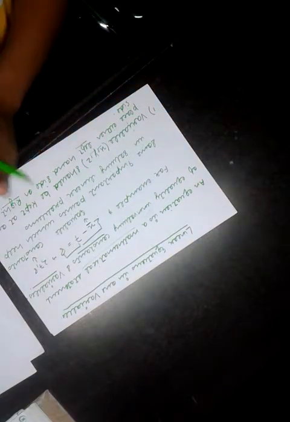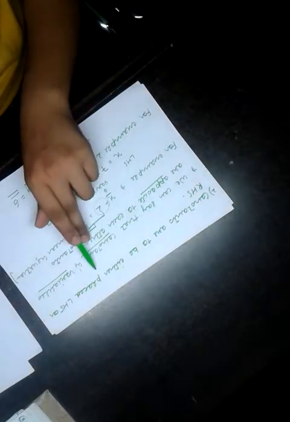So let us start with the first point, that variables should be kept at one place, either on the left hand side or on the right hand side. This means that variables should be placed either on the left hand side or on the right hand side. It depends totally upon you according to the question. Now the second point, that constants are to be either placed on the LHS or RHS.